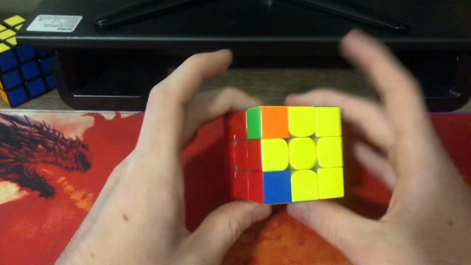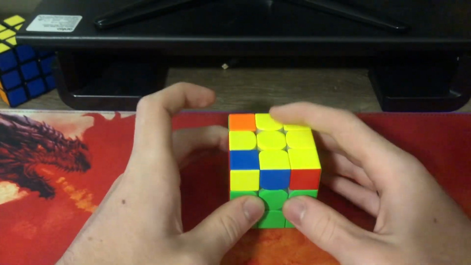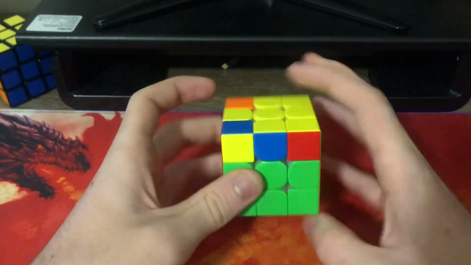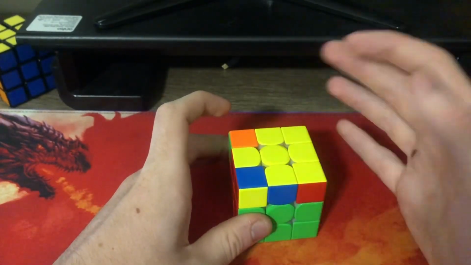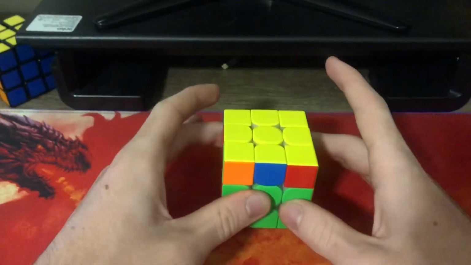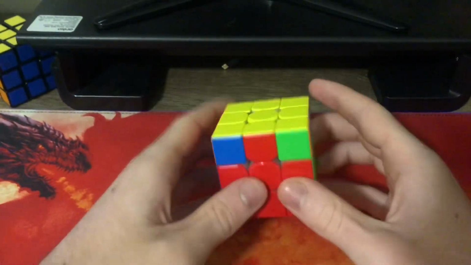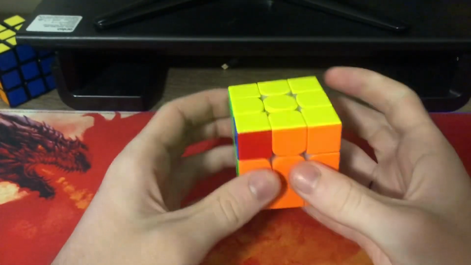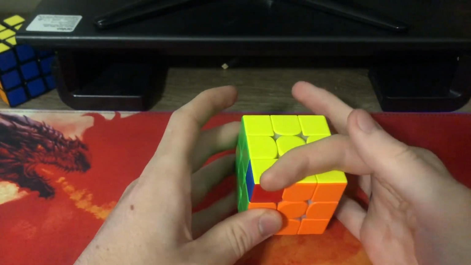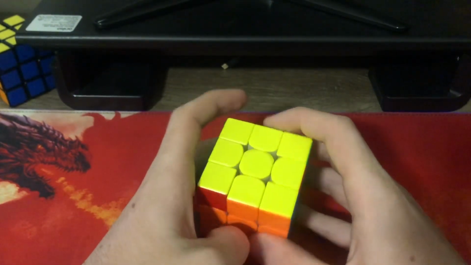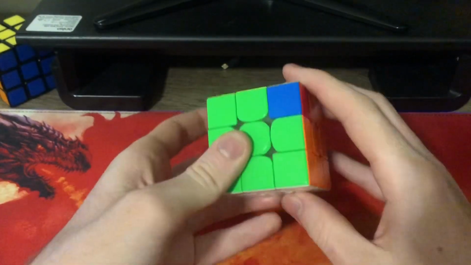2-look OLL is, from the top of my head, 6 cases. These 6 cases all involve the yellow cross already being solved and having one algorithm to solve the rest. Very simple. Like I said before, I will make a separate video on 2-look OLL and full OLL. And yeah. Next step, PLL.